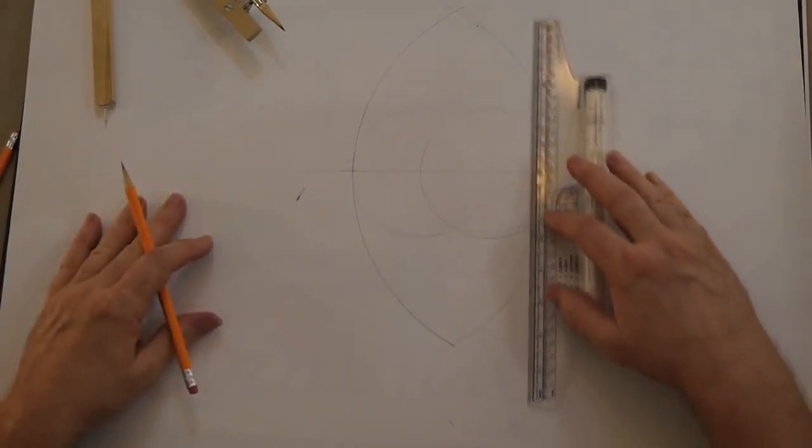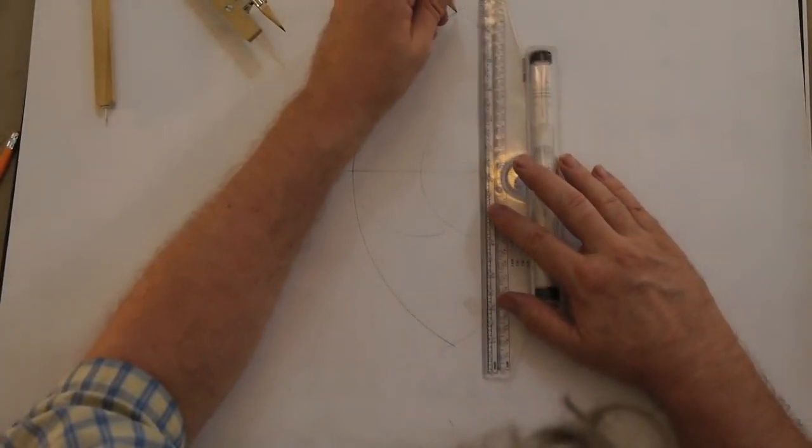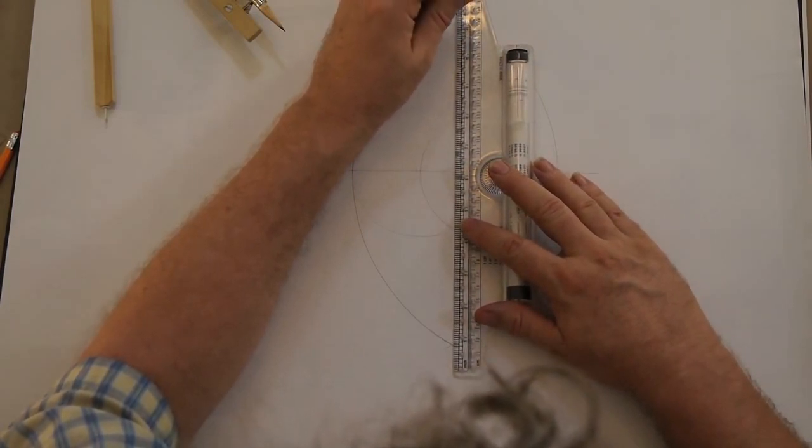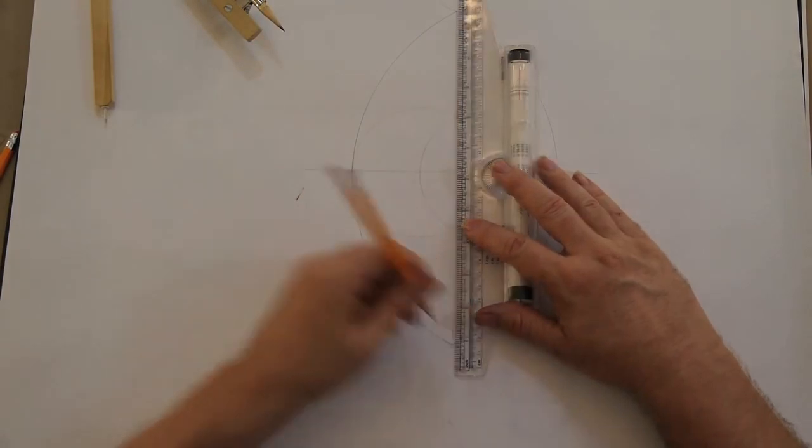The next step is going to be to draw a vertical axis through my drawing like this.